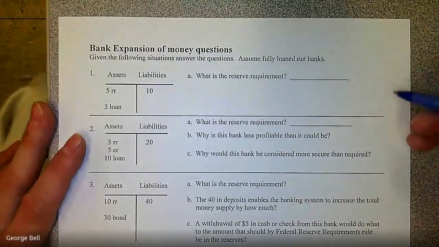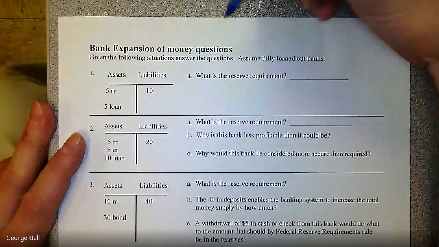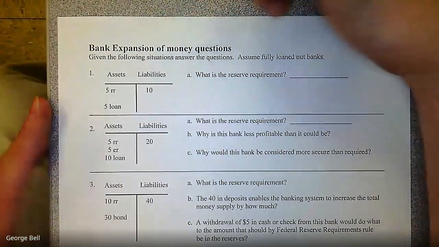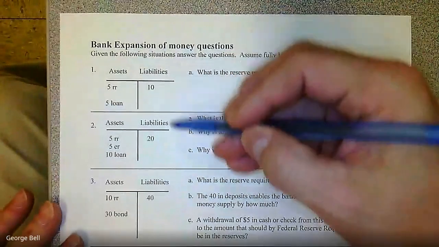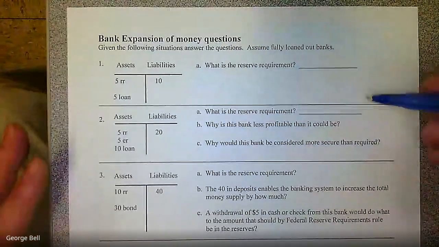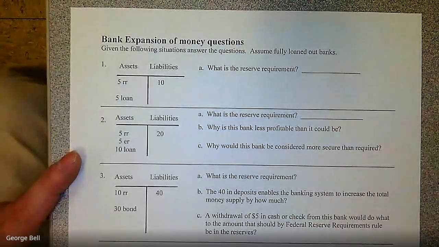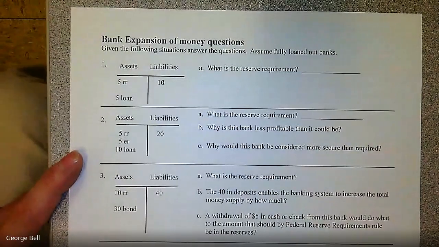So this assignment is money questions regarding bank expansions and specifically what are called banking balance sheets. These banking balance sheets are a piece of the puzzle of how AP is going to approach asking these questions to you on the AP exam.